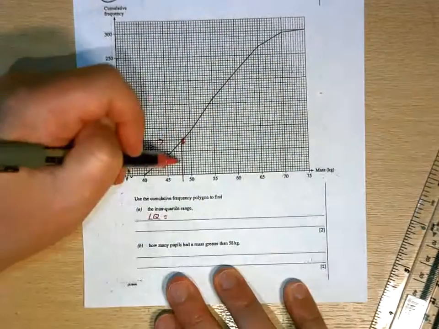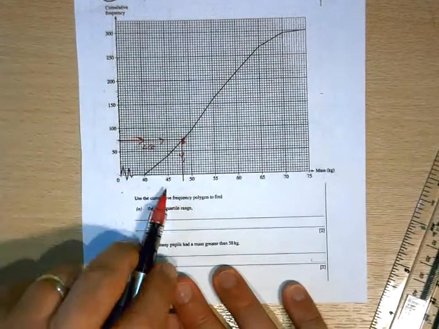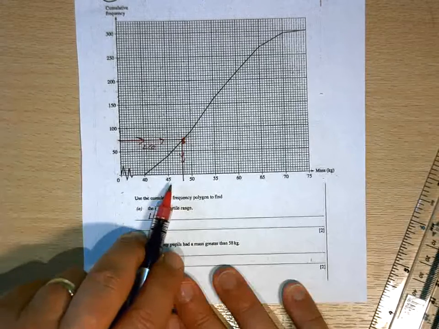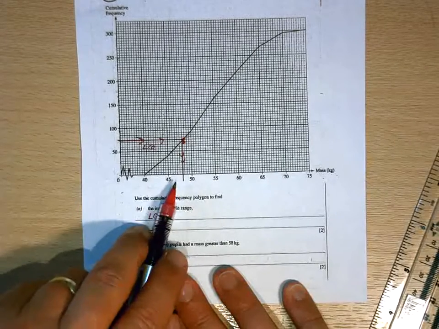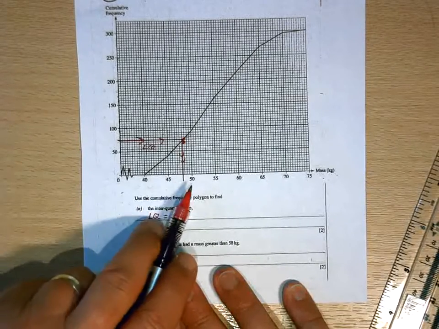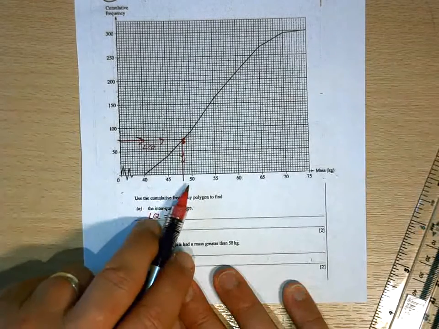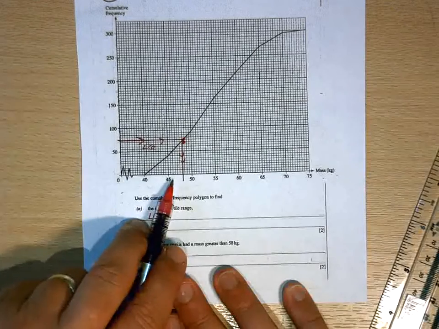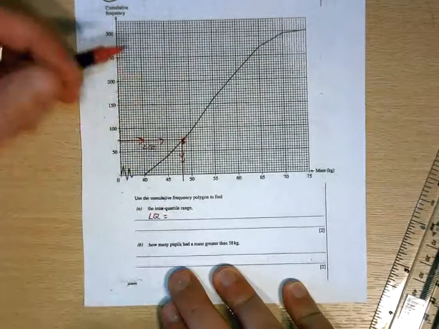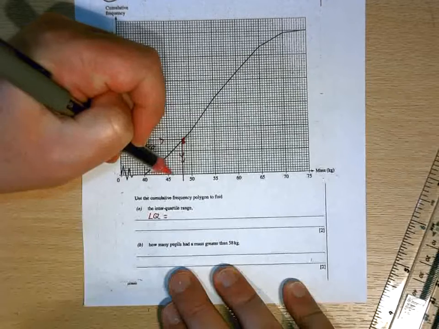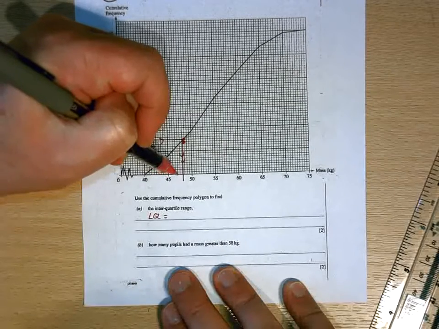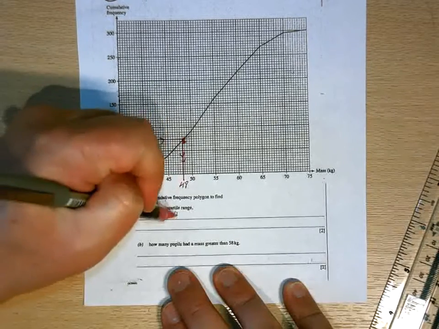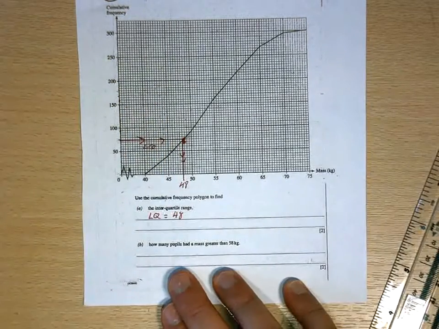So I'm reading down to there, and in this direction 10 squares is 5. Okay, I'm going from 45 to 50 in 10 little squares. So if 10 squares is 5, 5 divided by 10 is a half. So each little square now is worth a half, or 2 squares is 1. So I go in 45, 1, 2, 46, 1, 2, 47, 1, 2, 48. So the lower quartile value is 48.